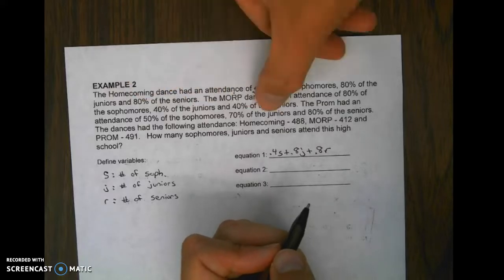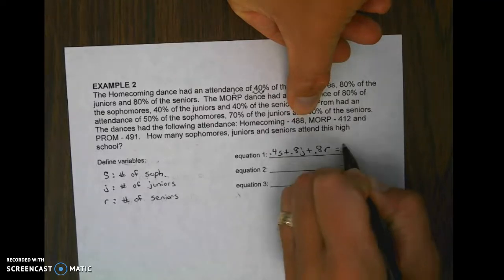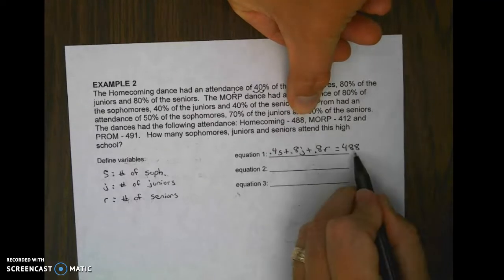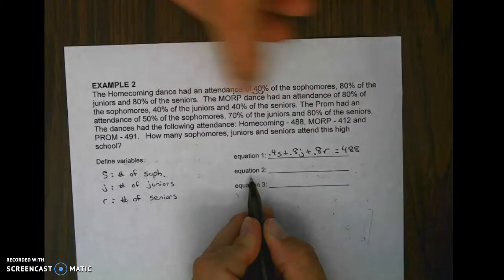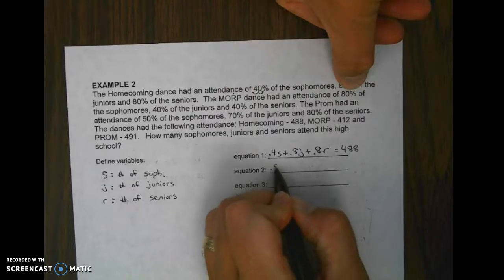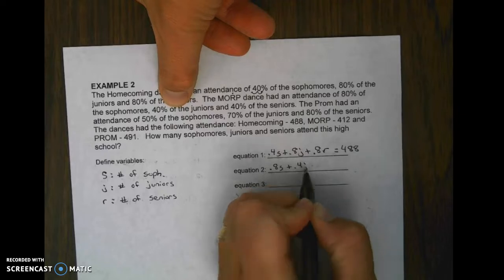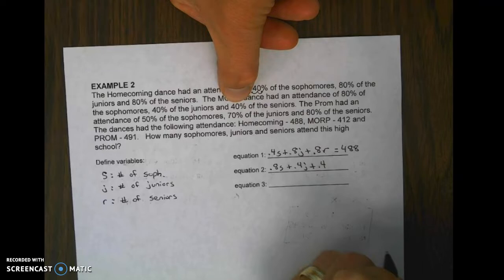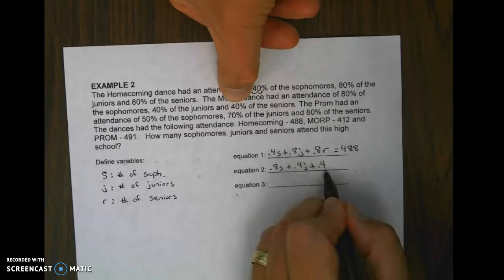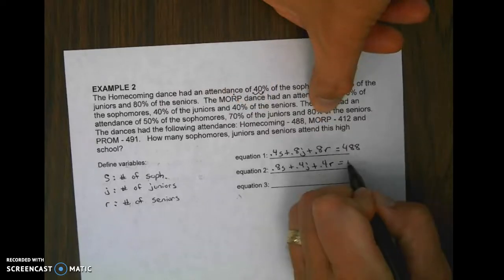We have to look for the total for homecoming. Down here, the attendance for homecoming was 488. Total, sophomores, juniors, seniors. Equation 2. So we had 80% sophomores, 40% juniors, 40% seniors. Notice I'm using the decimal equivalent of 40%, which is 0.4. And this was MORP, equals 412.